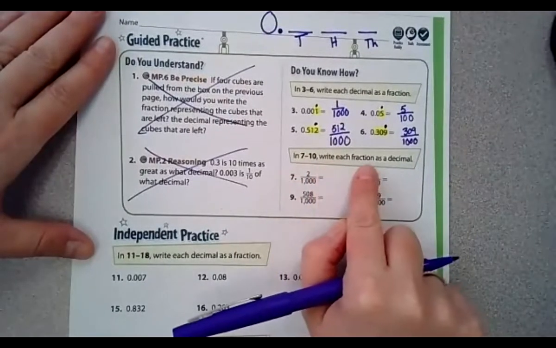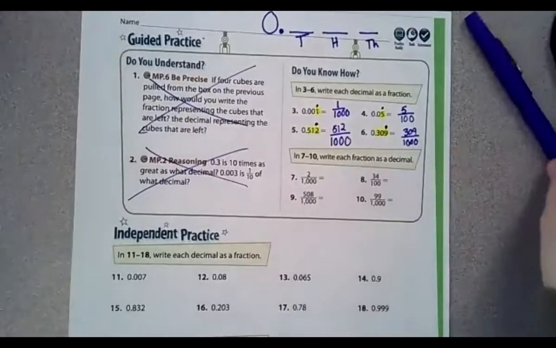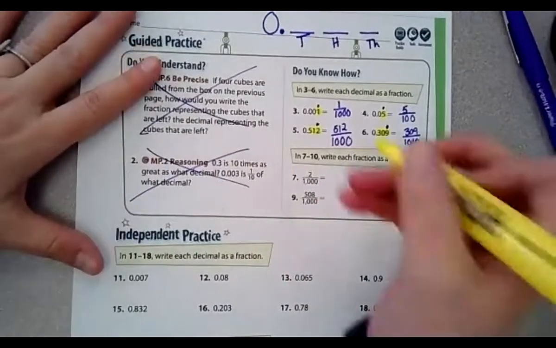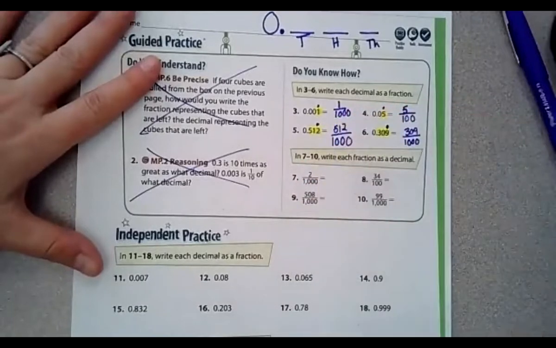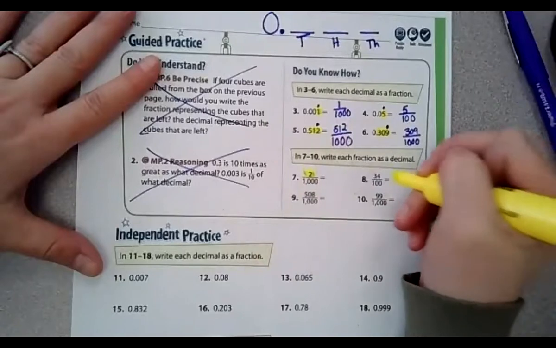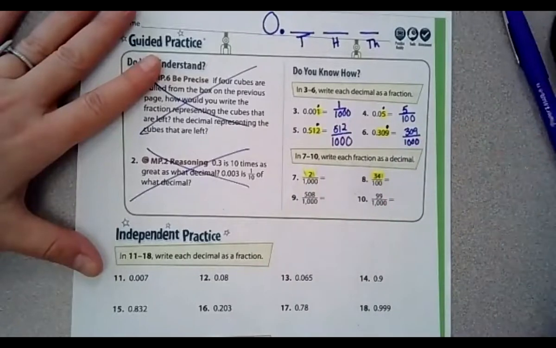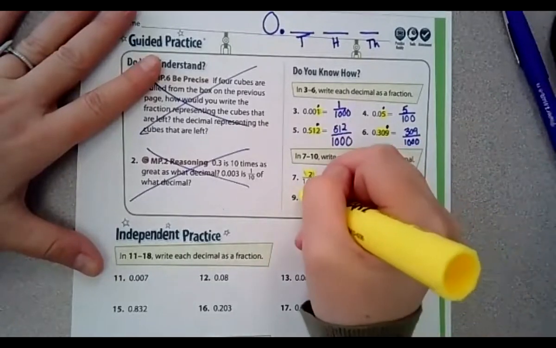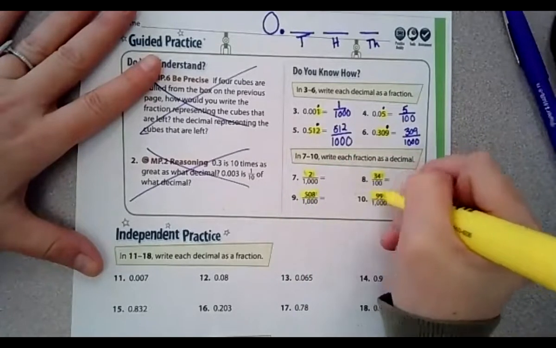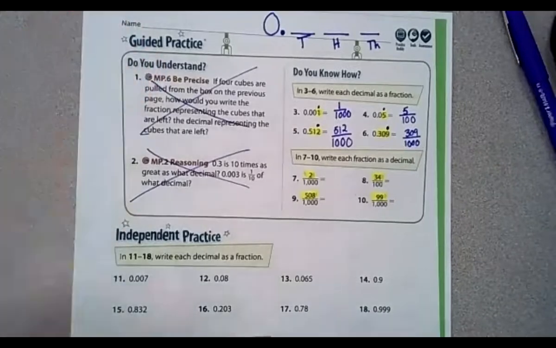We're going to write these fractions as decimals. So the process is kind of the same. Go through and highlight what you're going to say out loud. You're going to say 2 thousandths, 34 hundredths, 508 thousandths, 99 thousandths.